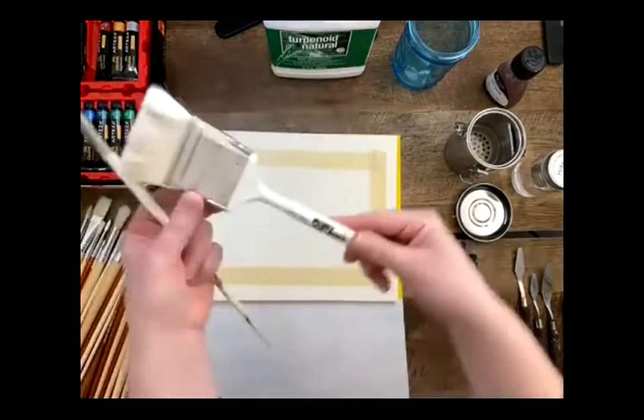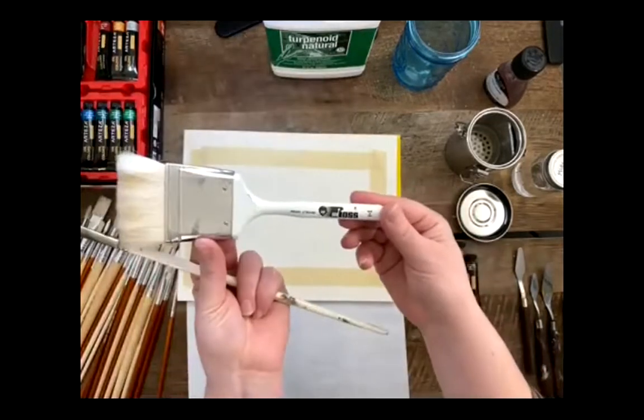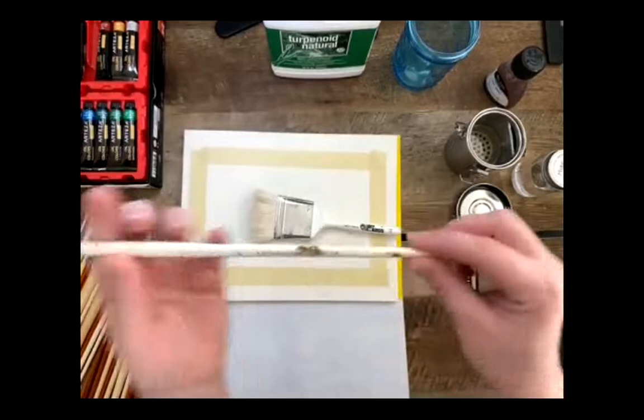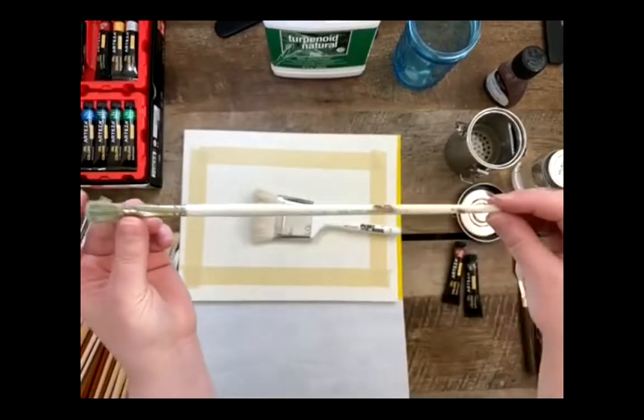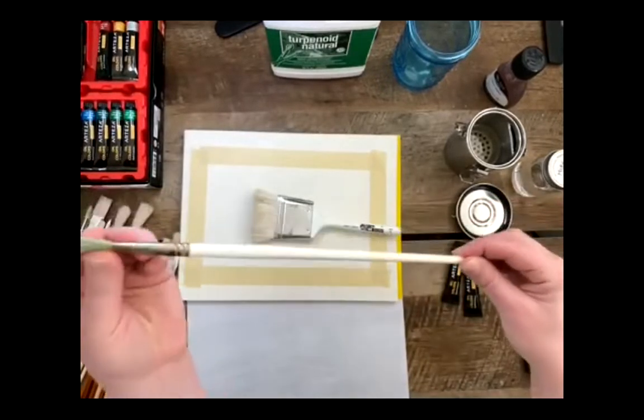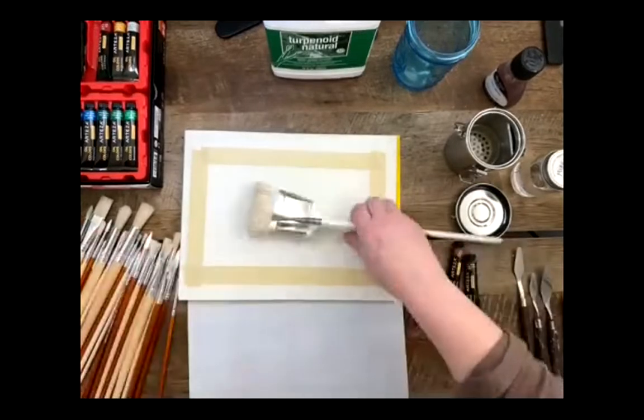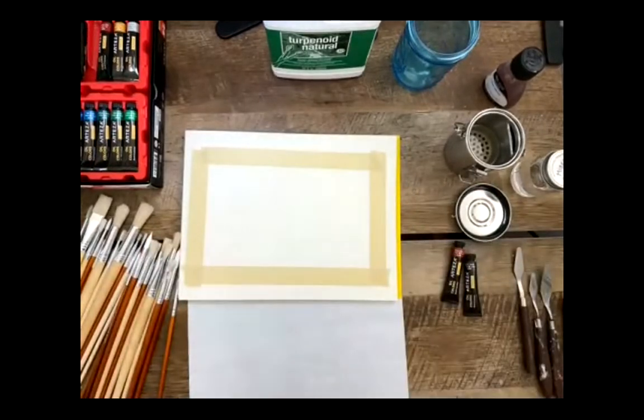So I've got this guy. This is a Bob Ross blender. This is a Bob Ross Filbert 6. This is a really nice oil brush. So I do have some really nice ones. And I have some from college that I was instructed to buy. Some of them need a little attention and deep cleaning.